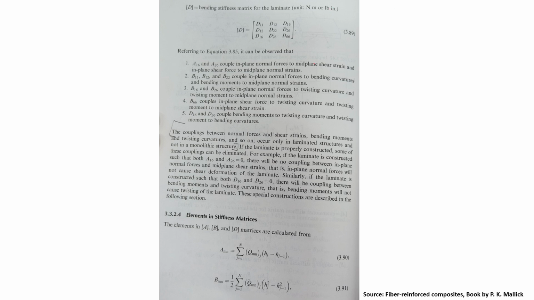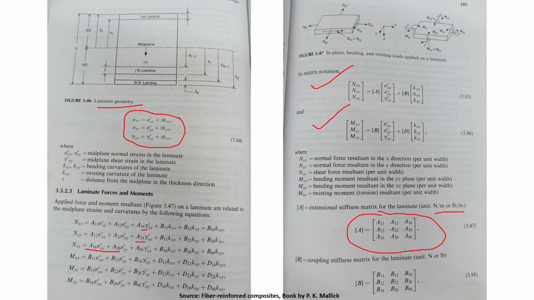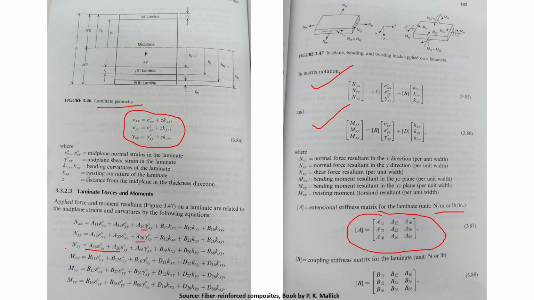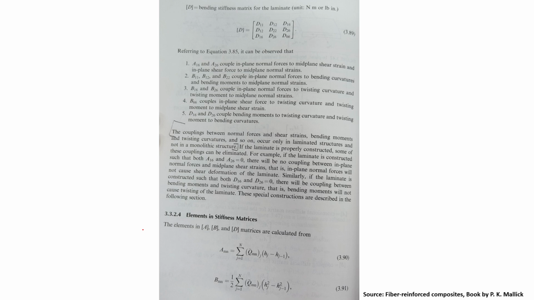So this is the normal force and this is the shear strain. Similarly, it relates the in-plane shear force to the mid-plane normal strains. So A16 and A26 give us a relation between these things.